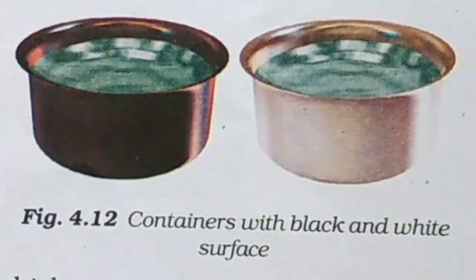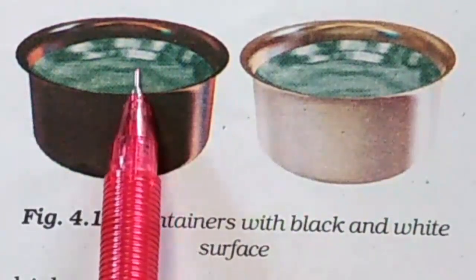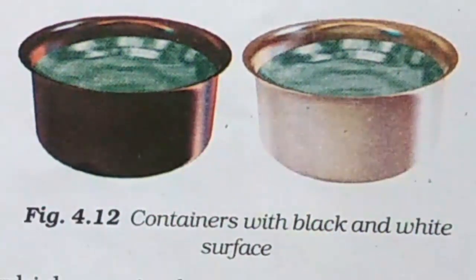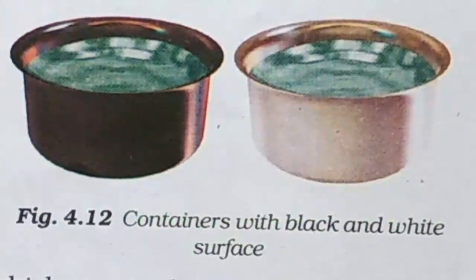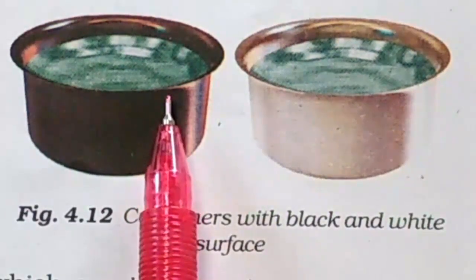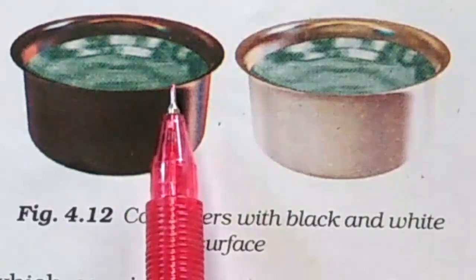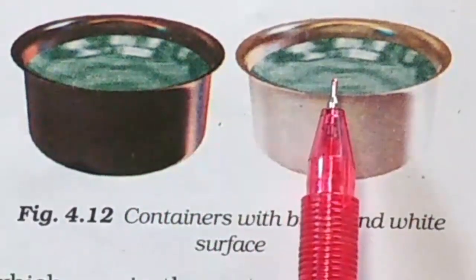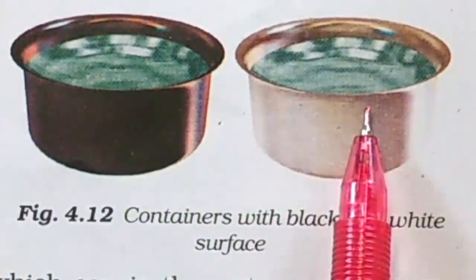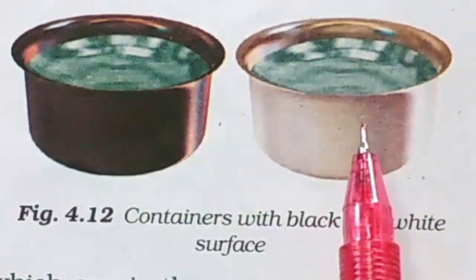In this case, when we measure the temperature of the water contained in the different containers, the water in the container which is painted black will be hotter as compared to the water in the container which is painted white.